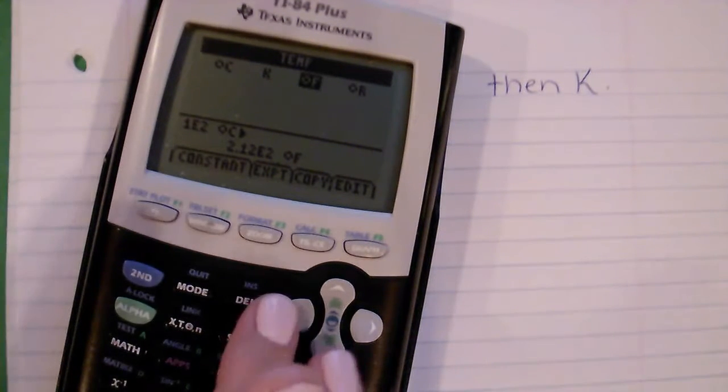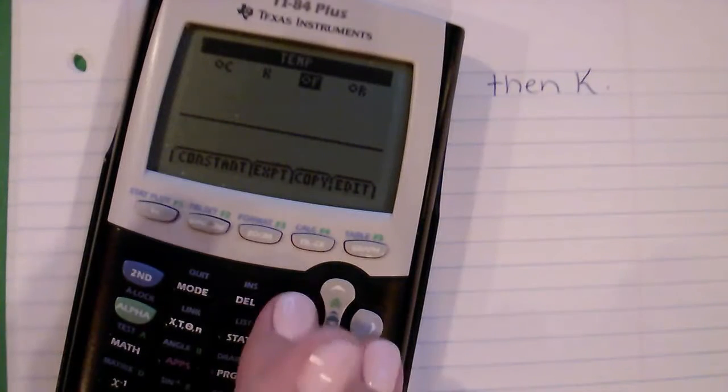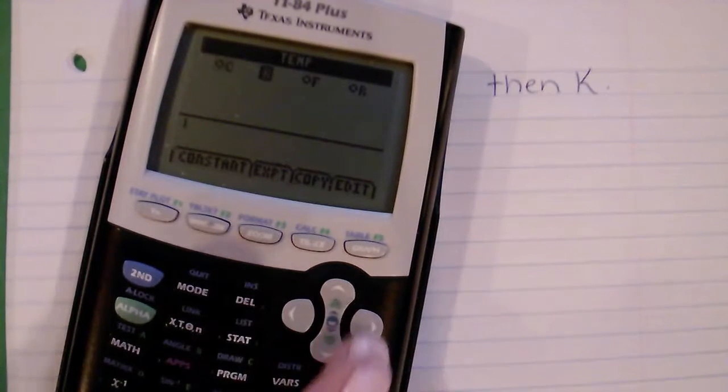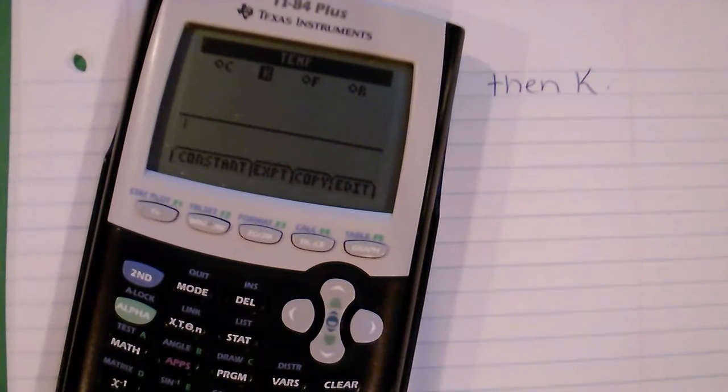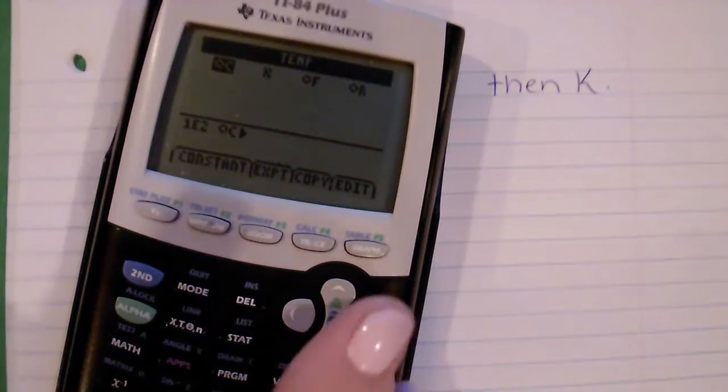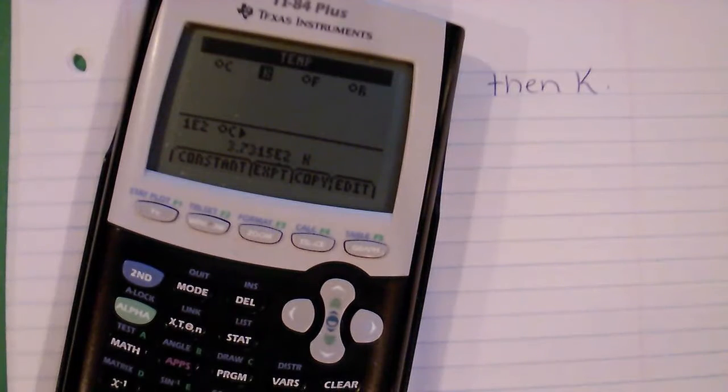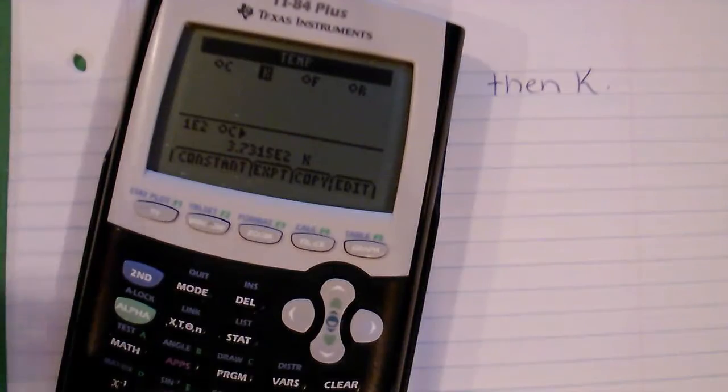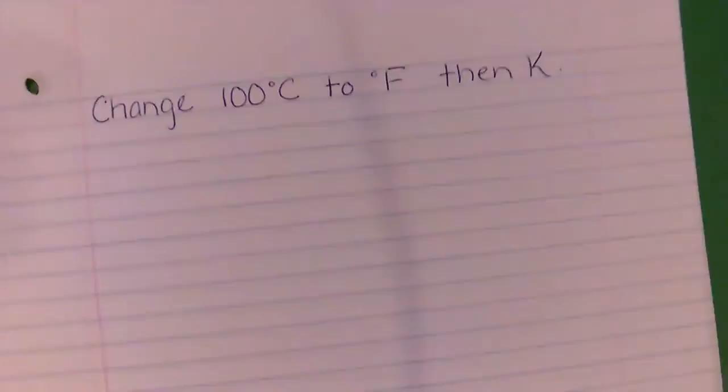Say you wanted to go to Kelvin, just tab back over. Oops, you have to start over, I guess. 100 degrees Celsius, enter, and then tab over to the Kelvin, enter, and it's 373.15 Kelvin. So I hope that helps you out on the temperature conversions. Now let's flip it over.